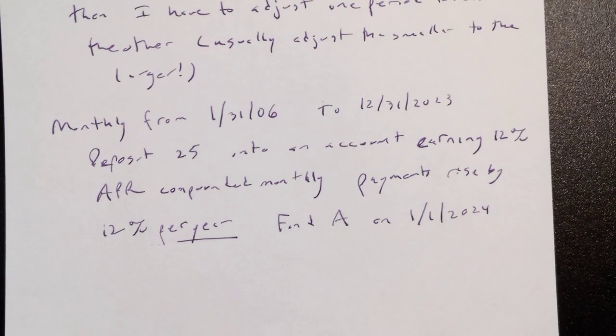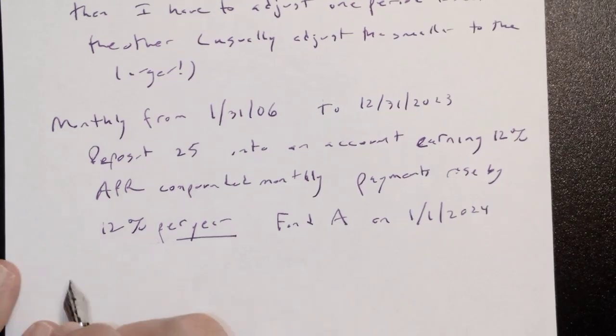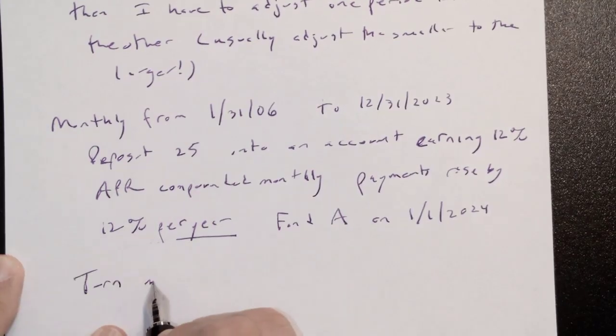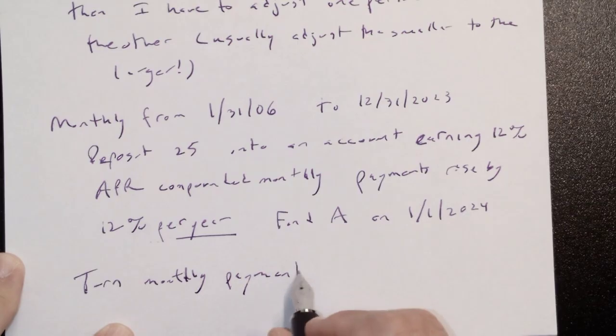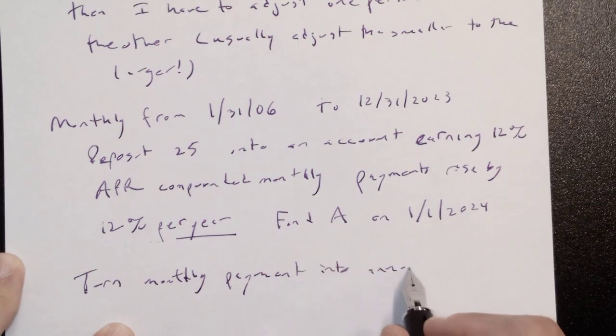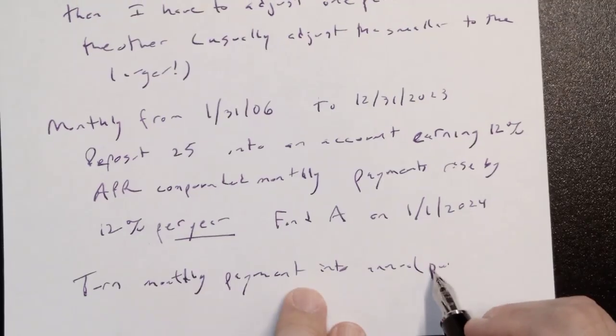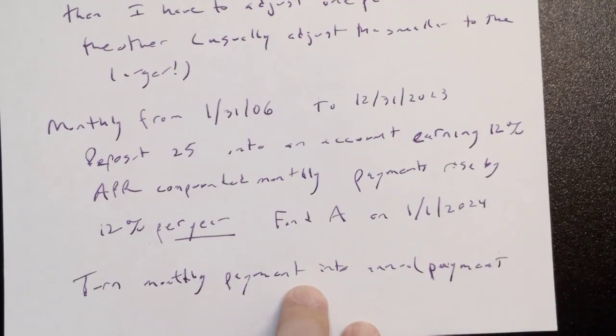If I'm going to adjust from monthly to annually, I need to do two things. I need to take my monthly payments and think of them now as a once a year payment. So here's my question for you. How much do I deposit and earn in 1 year?